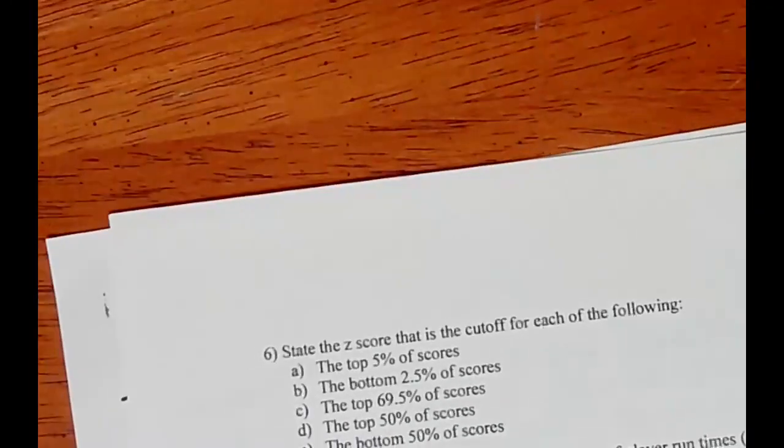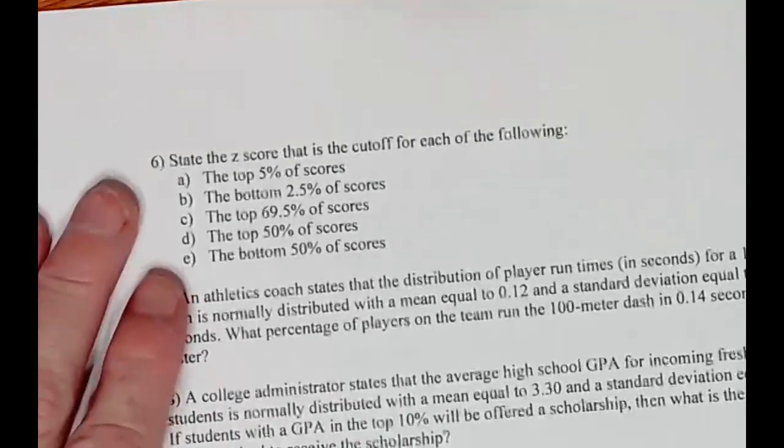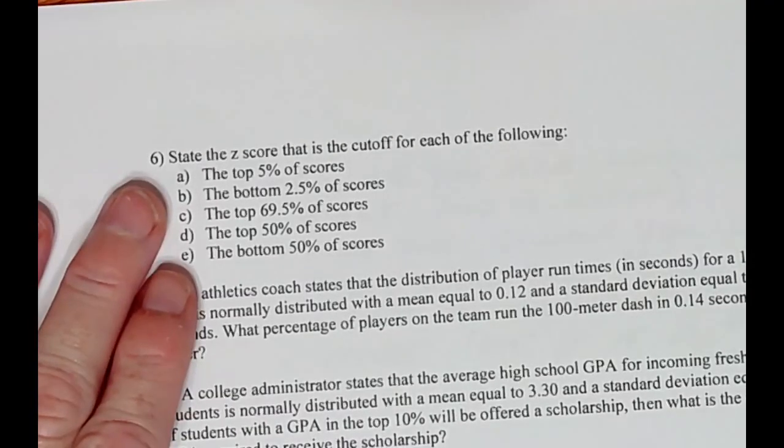Hi, everybody. So we're going to do number 6 now. Number 6: state the score that's the cutoff for each of the following.